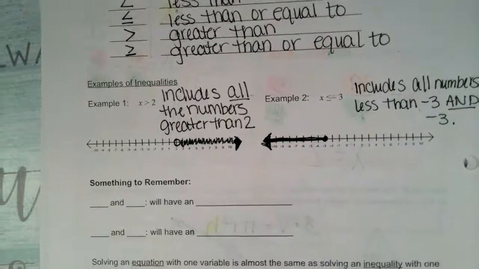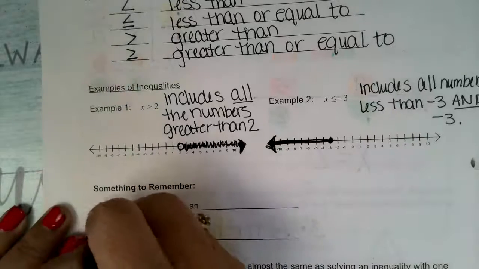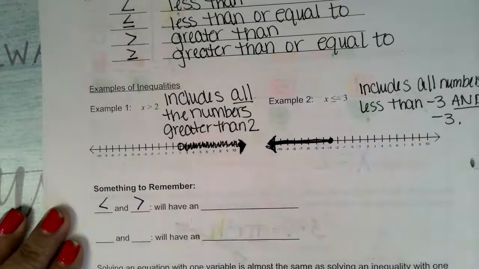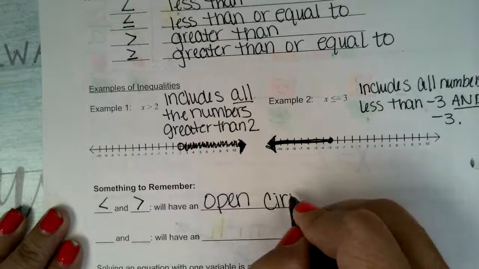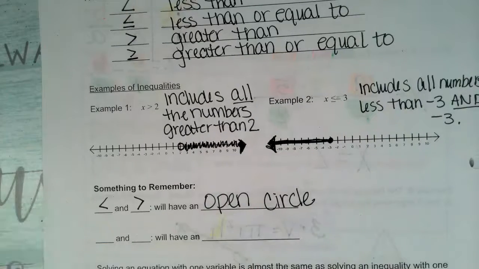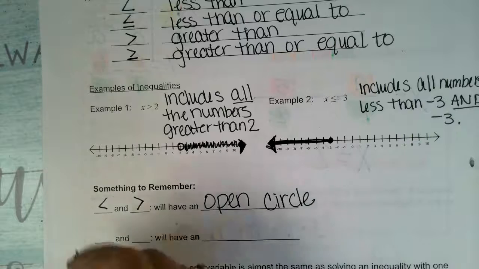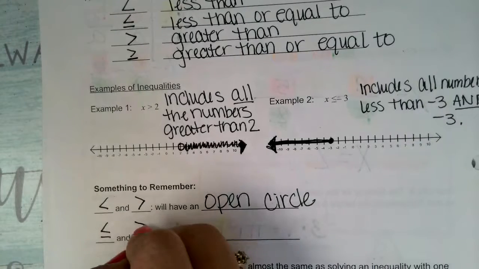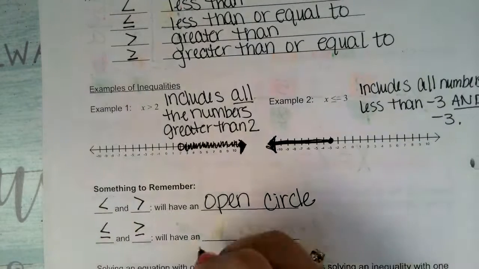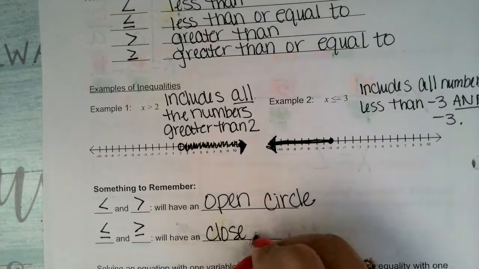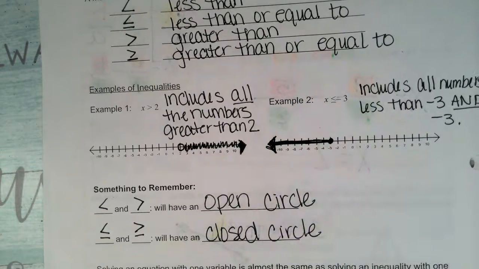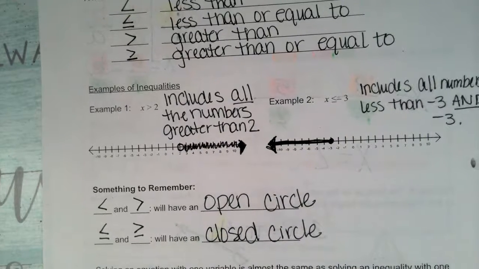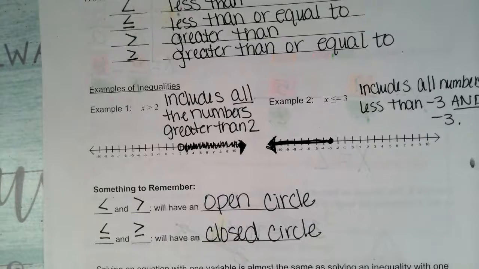So something to remember, if it's a less than or a greater than symbol, you will have an open circle. The reason why you have an open circle is because it does not contain that number. Whereas if you have a less than or equal to or greater than or equal to, it will be a closed circle because it does include that number. That circle is shaded in. So remember, the shading is all those solutions.